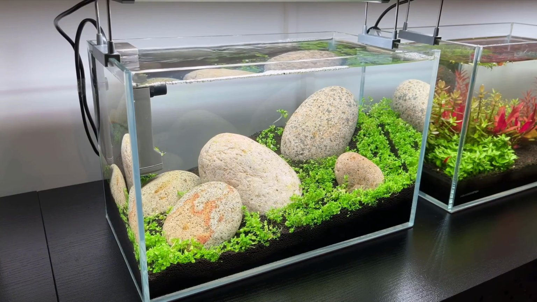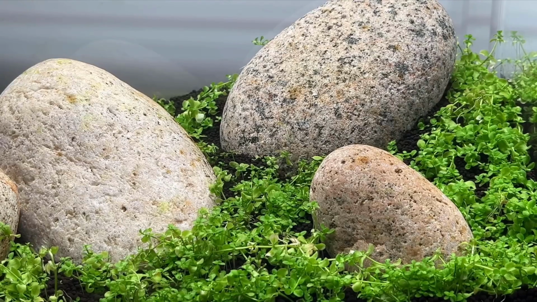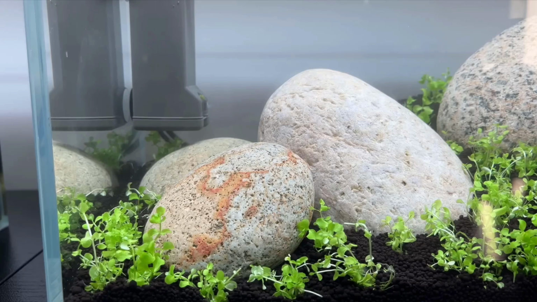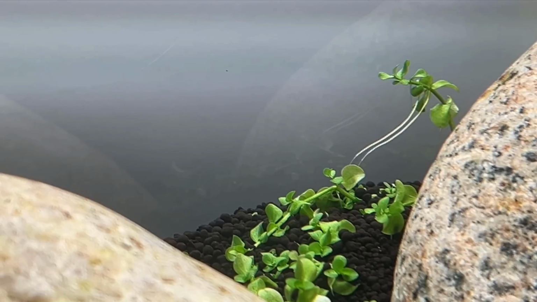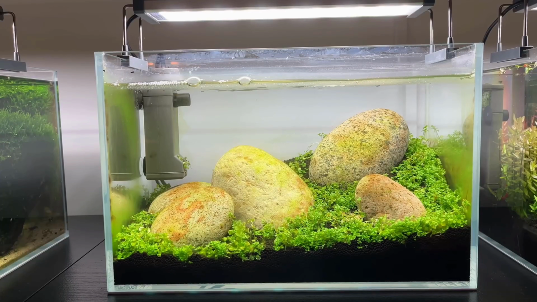trying to grow it. Monte Carlo is a small, creeping aquatic plant originally found in parts of South America. In the wild, it tends to grow in shallow streams and wetlands where it spreads across the substrate, forming low, dense mats along the bottom. That natural growth habit is exactly why aquascapers love it so much. It naturally wants to grow outward instead of upward.